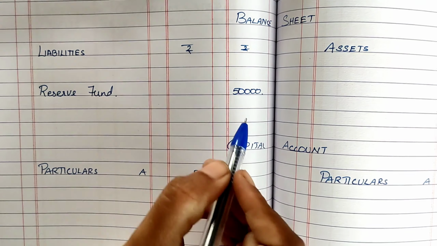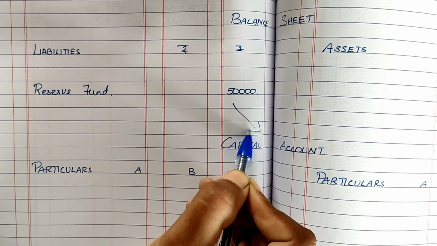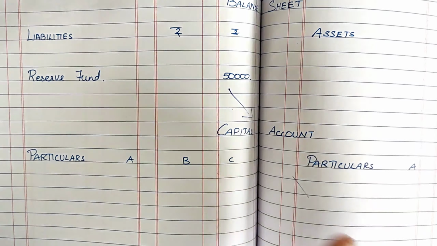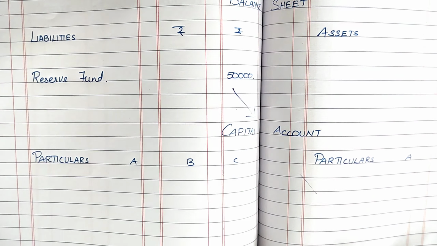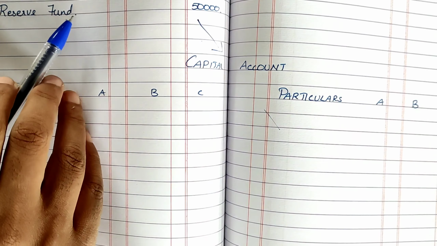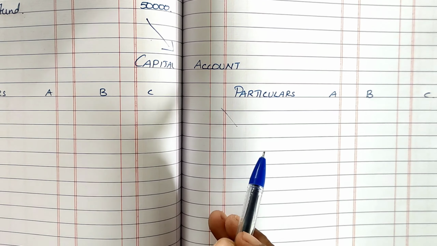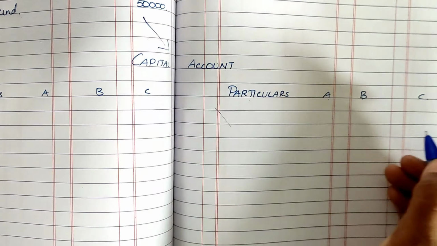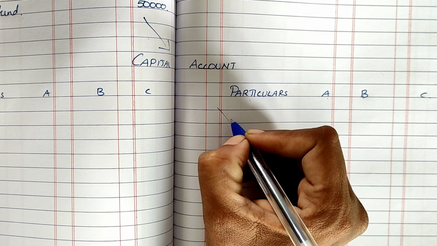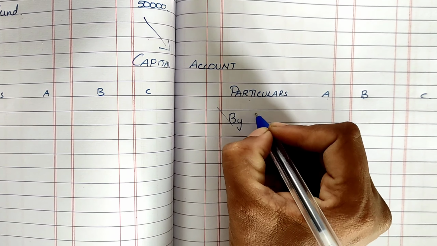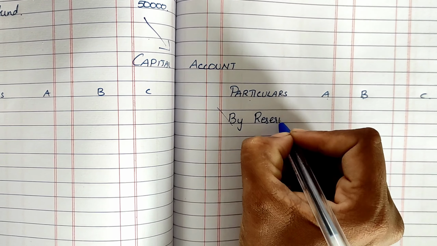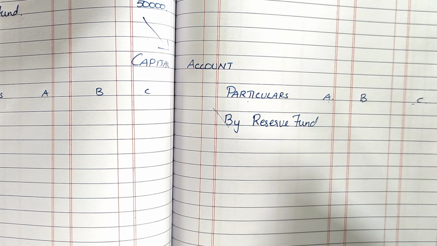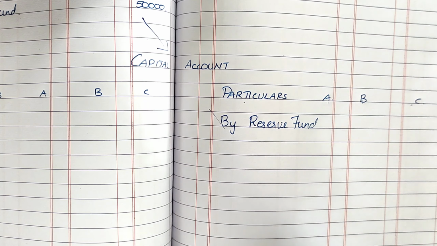This reserve fund will be transferred to the opposite side of the capital account. So if it's on the left side page, it will be transferred to the right side page. From the debit, it will go to the credit side. So from the liability side, take the reserve fund to the credit side of the capital account. So capital account particulars A, B and C as partners, just for explanation I've put. So this reserve fund is going to come on the credit side, by reserve fund. So reserve fund will be divided among the three partners and written here on the credit side of that particular partner's capital account.